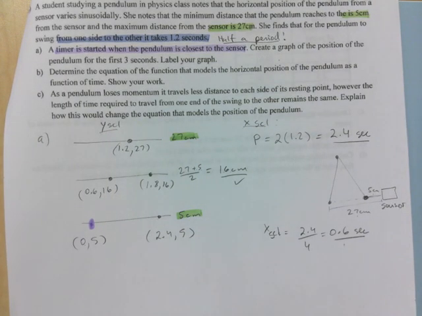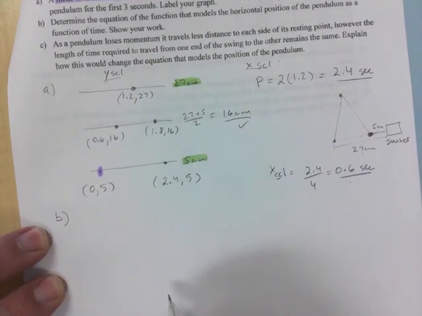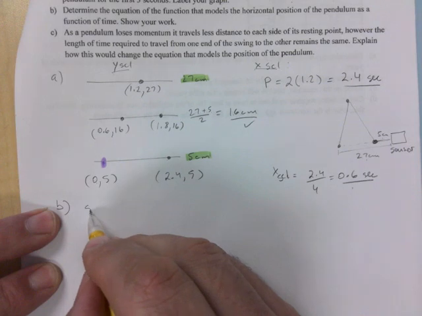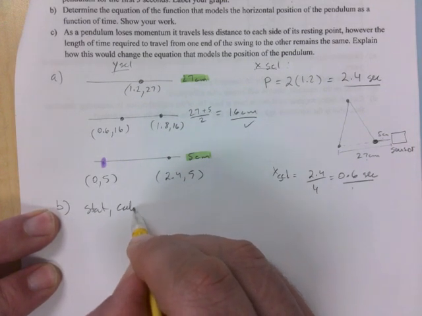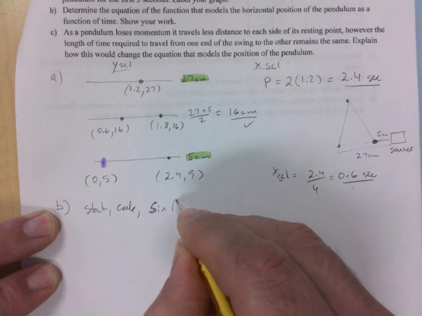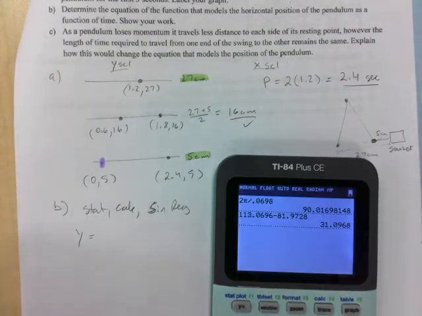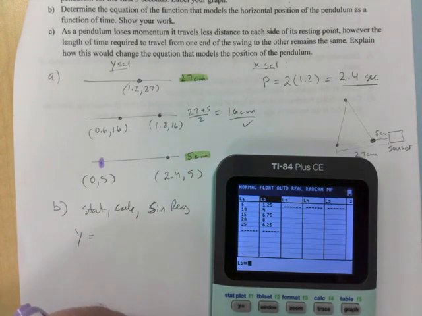It says to graph it. B is determine the equation. I'm going to kind of go against the current here and just go with the equation. So stat calc, sorry, not 5, sin reg. Gotta be careful. And so just enter that.